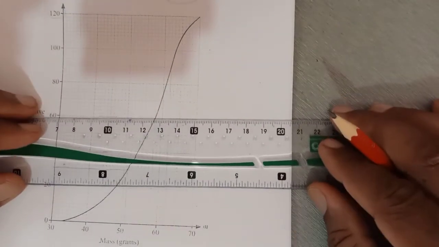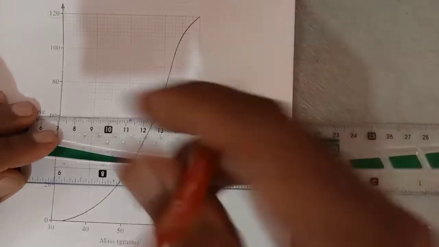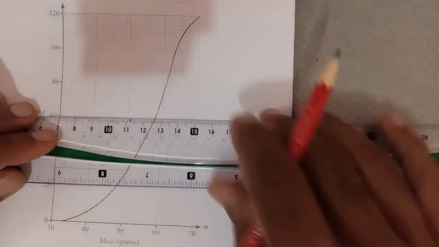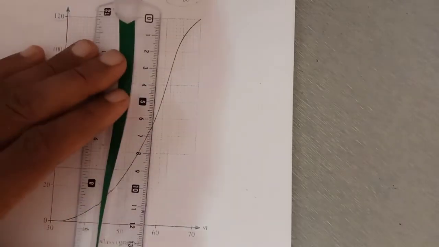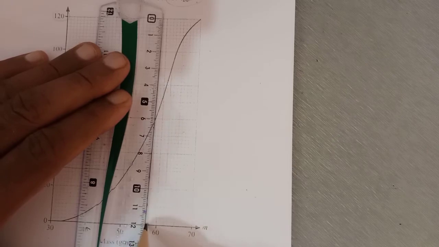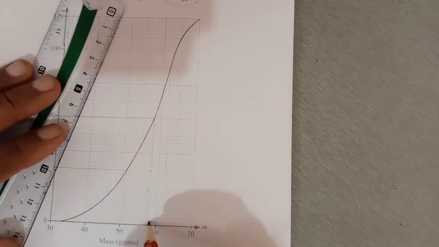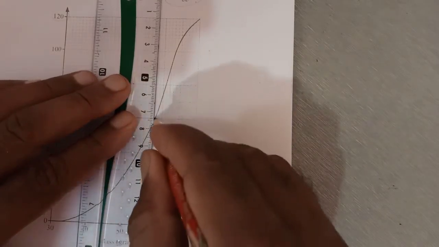So we look at cumulative frequency, this is 60. I draw a line with the help of a scale and find the corresponding value of 60 along the x-axis. No, I drew this wrong, sorry. So this is the median.